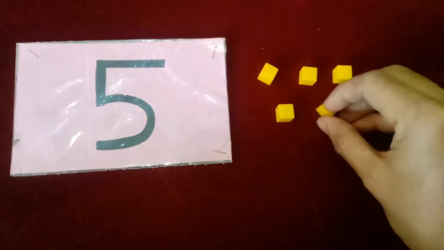This is the number 5. 1, 2, 3, 4, 5. 5 blocks.